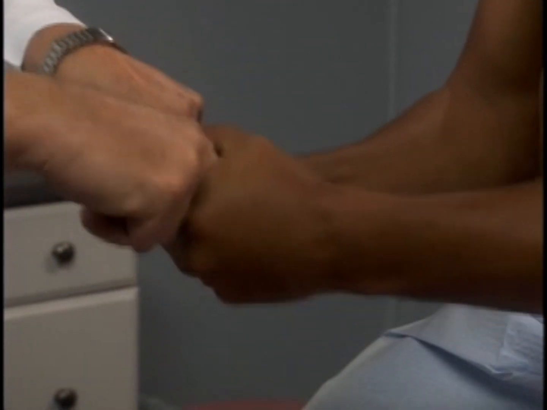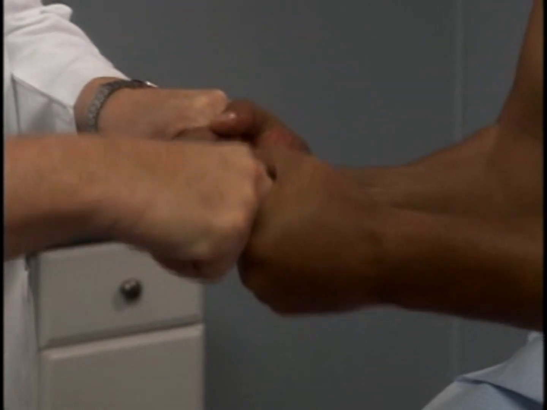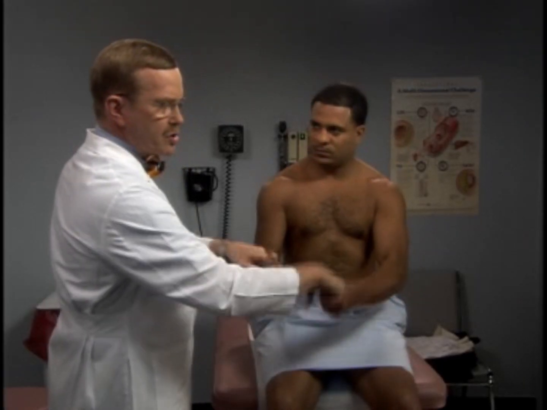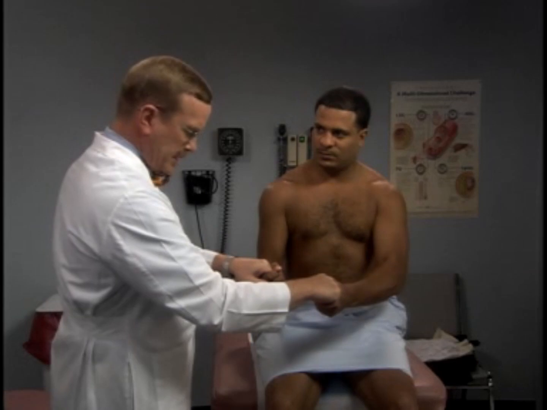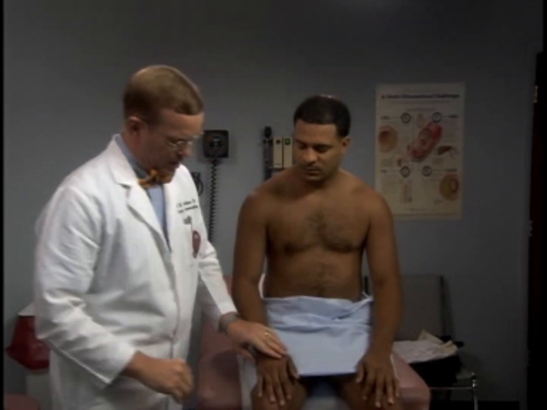Now, grab my middle and index fingers in your hands to cushion them. Then ask the patient to squeeze as hard as possible, strong, while you try to remove your fingers. Okay, good. Normally, you should have trouble removing them.